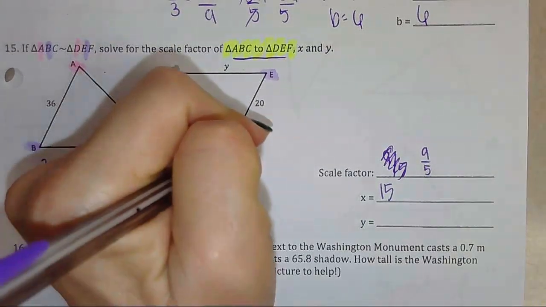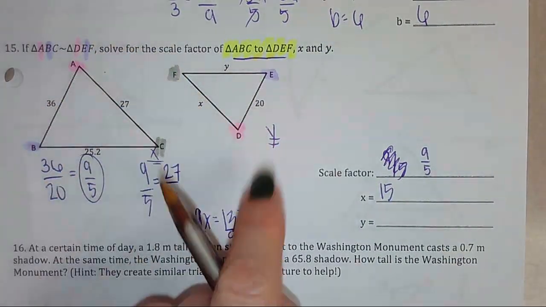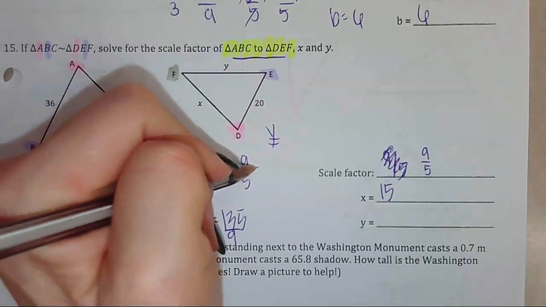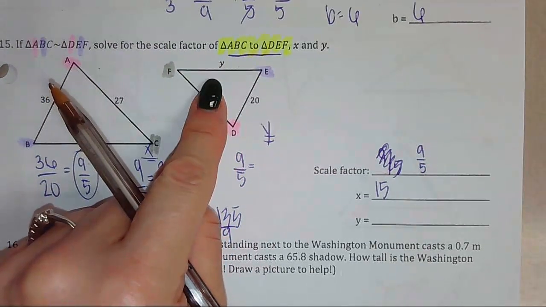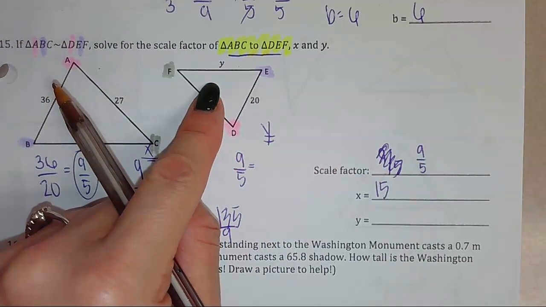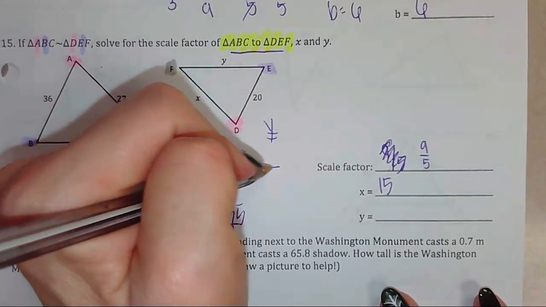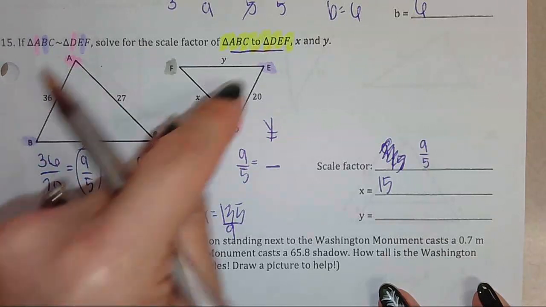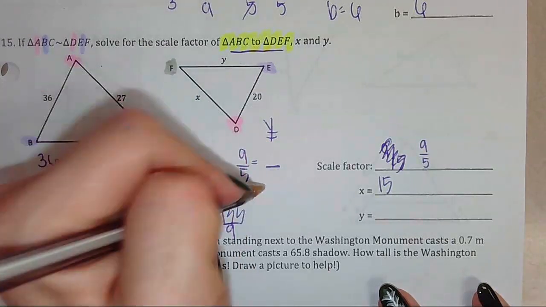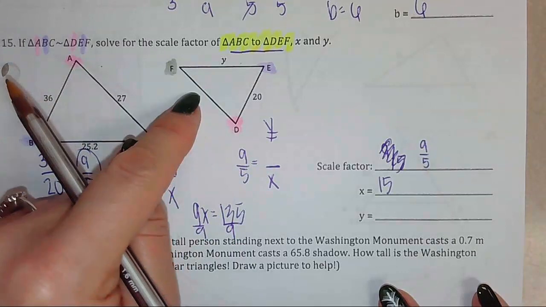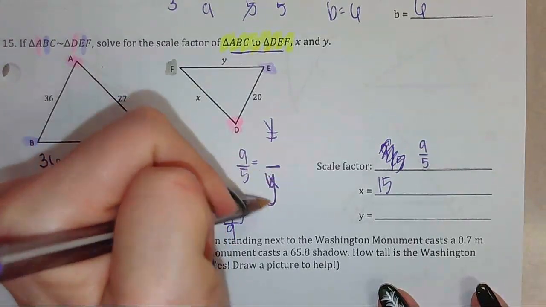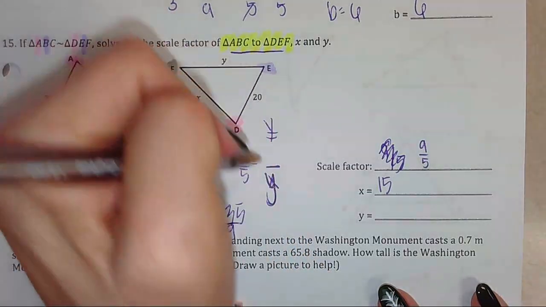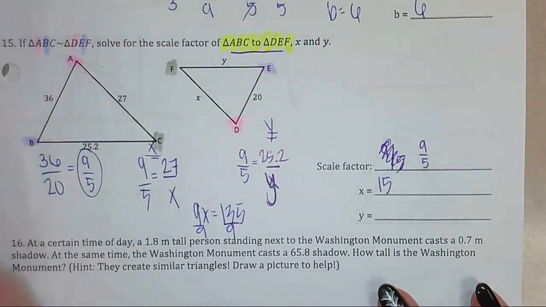All right, and let's try y. Okay, so same thing, scale factor, 9 over 5 equals y. So remember that our x had to go on the bottom because this smaller triangle DEF went on the bottom, so y goes on the bottom. Y, not x, y. And see that it's between a purple and a gray, which is 25.2.